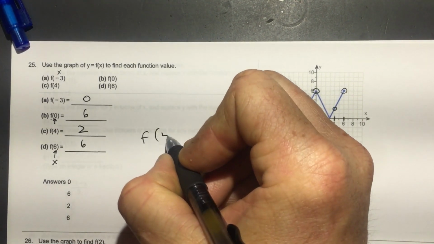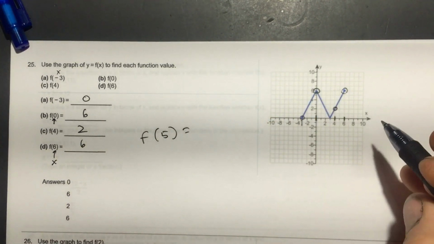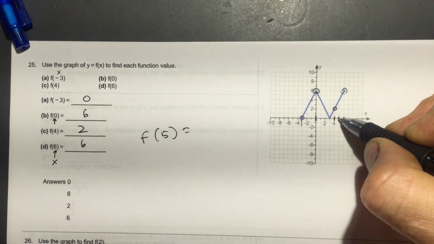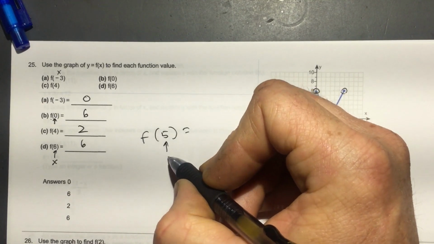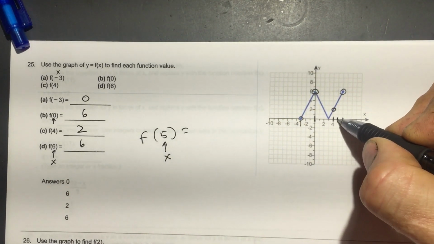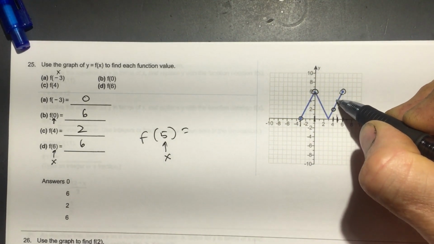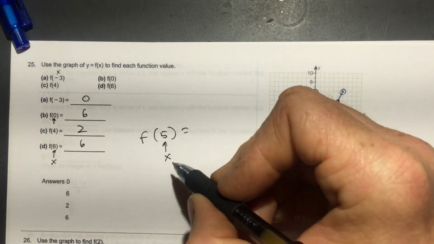What about f of 5? What's f of 5 on here? If I go to 5, here's 5 for the x. This is my x value in there. So if I go to 5 on the x value, where does it land on the y value? Well, it's going to be up here at 4.